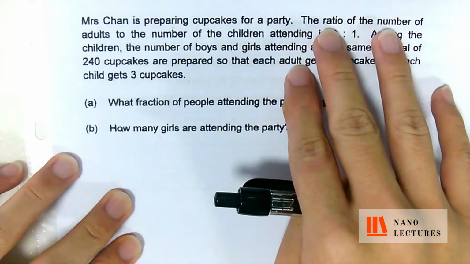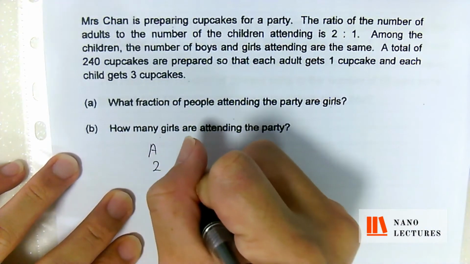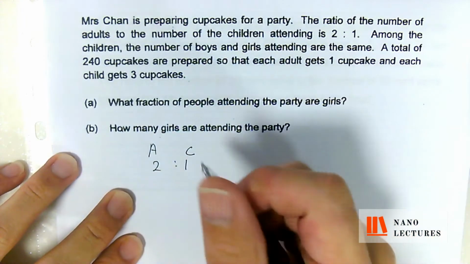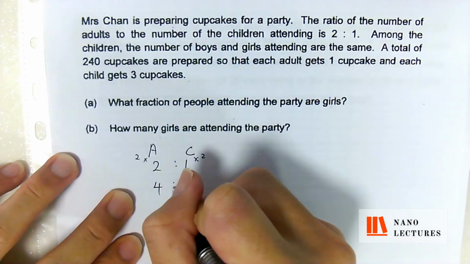Okay, we stop here at this point of time. Now, we know that for the adults and the children it is 2:1. But they told us that the number of boys and girls are the same. So what I'm going to do is take this times 2, and this times 2, so that what I get is actually 4:2.